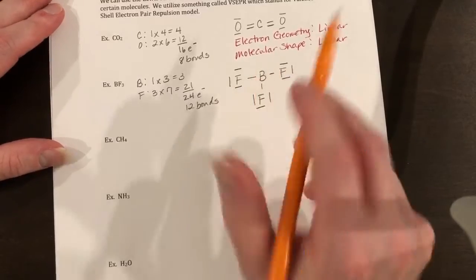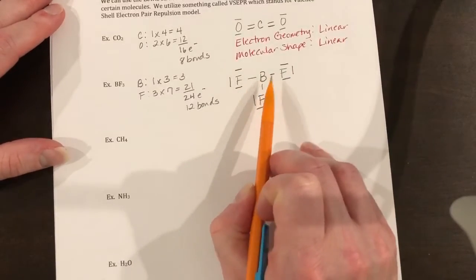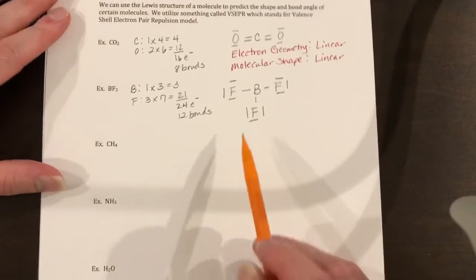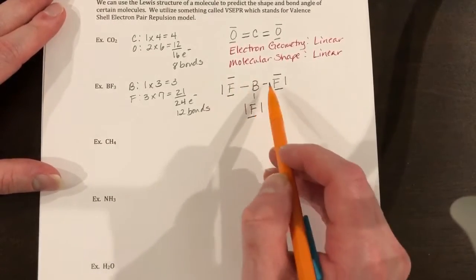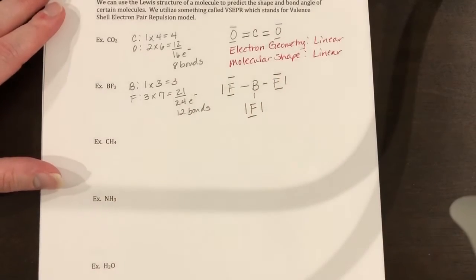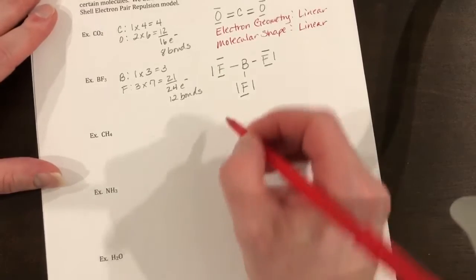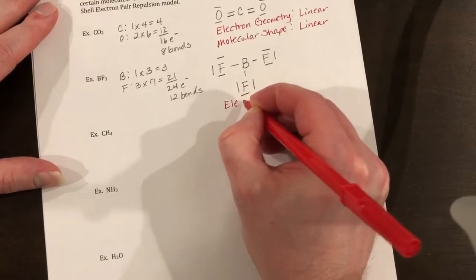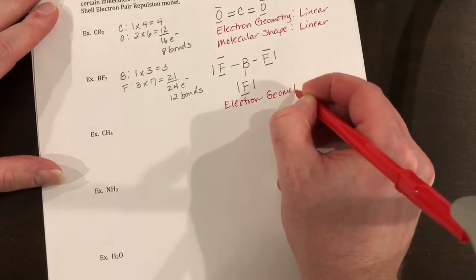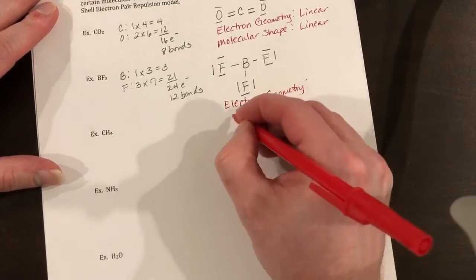And boron has to have 3 valence electrons, so it has 3 bonds. 1, 2, 3. Okay? So let's count our total bonds just to make sure we did the Lewis structure right. So 1, 2, 3, 4, 5, 6, 7, 8, 9, 10, 11, 12. Okay, so we did it right. Now, the electron geometry. And the molecular shape.